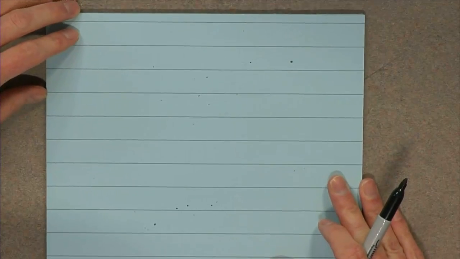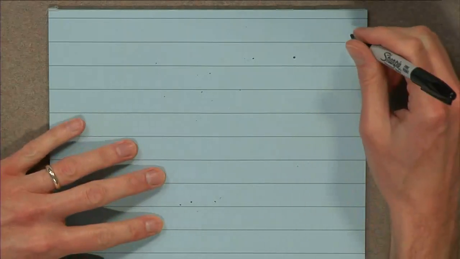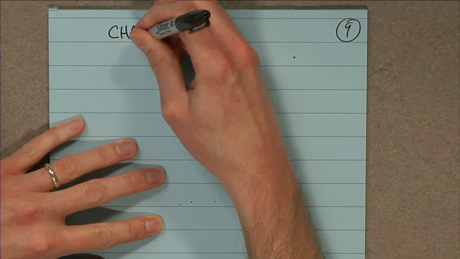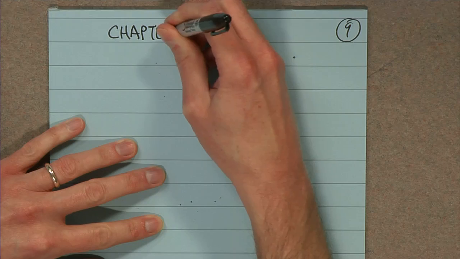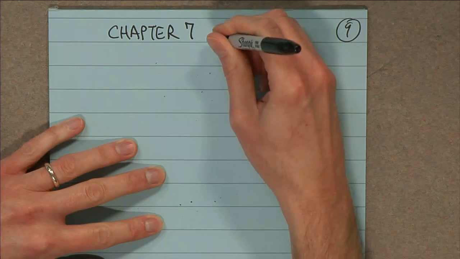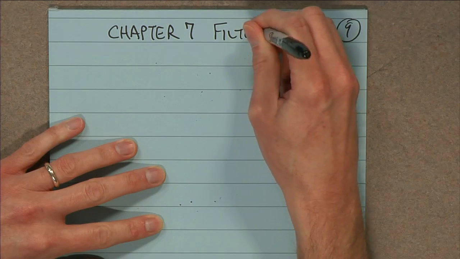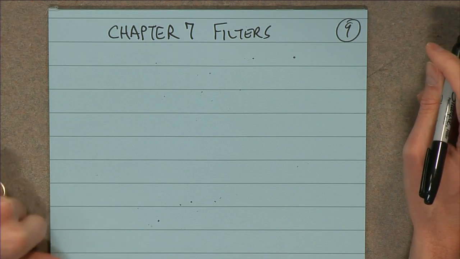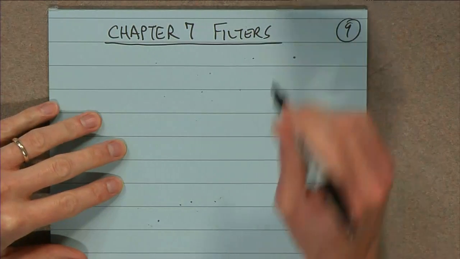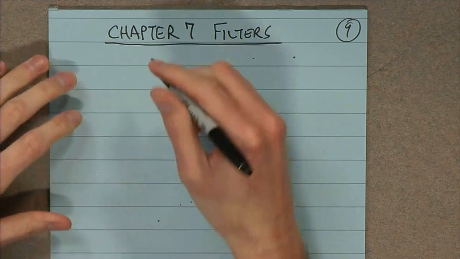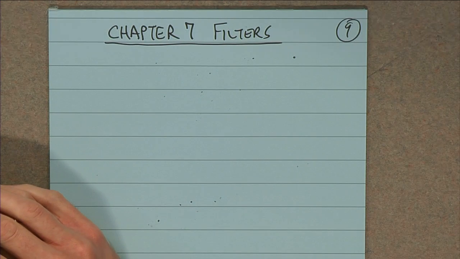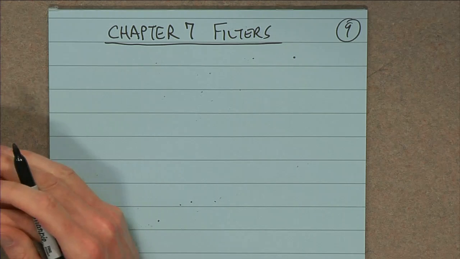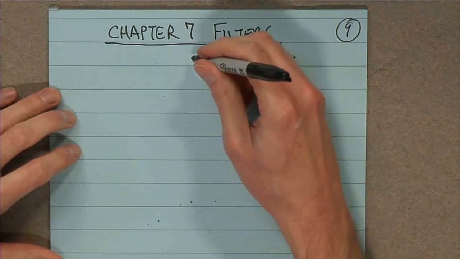All right, so now let's sort of change gears and move into chapter 7 and start talking about filtering. In chapter 7 we're going to cover a little bit of IIR filter design and FIR filter design. And we'll start with first of all, we have to figure out, if you're going to design a filter, what do you need? Well, you need specifications, the requirements of the filter. What do those look like?